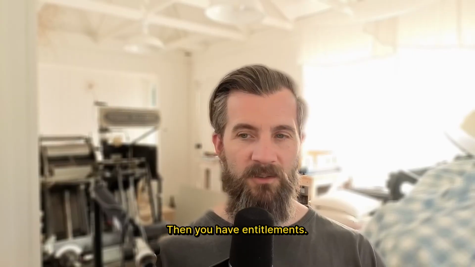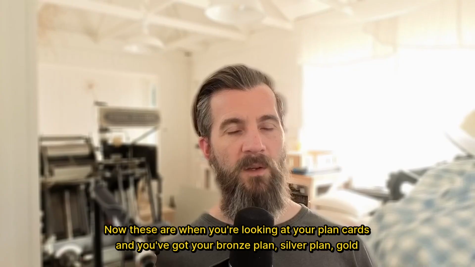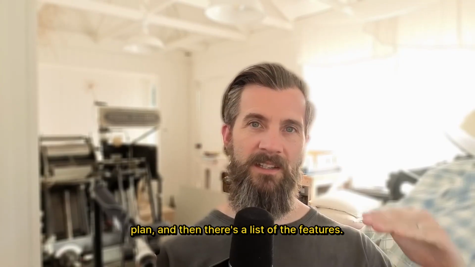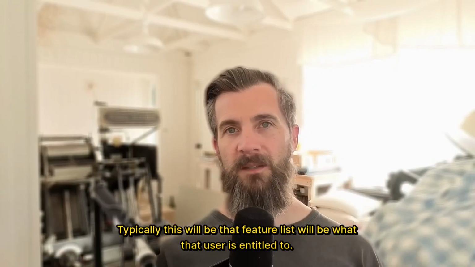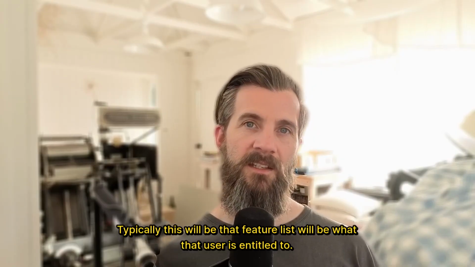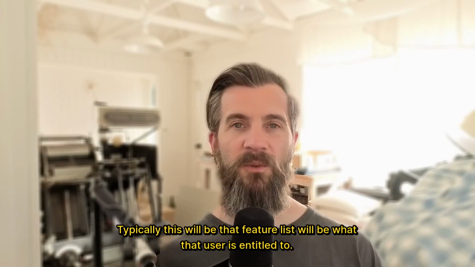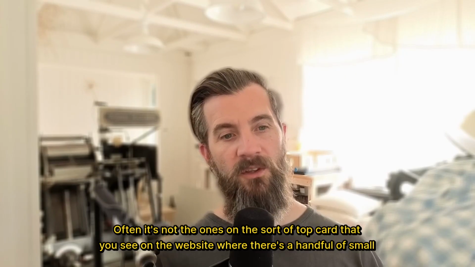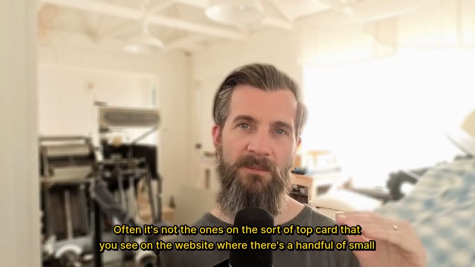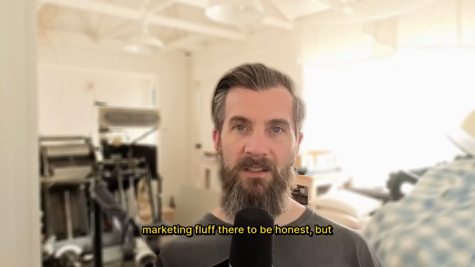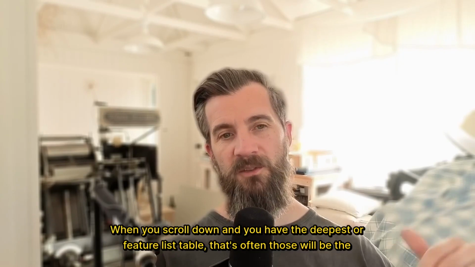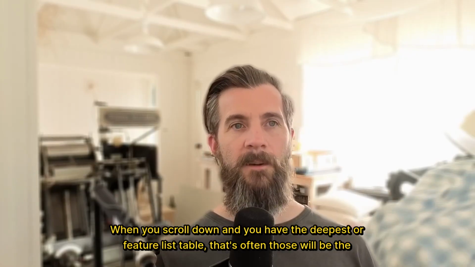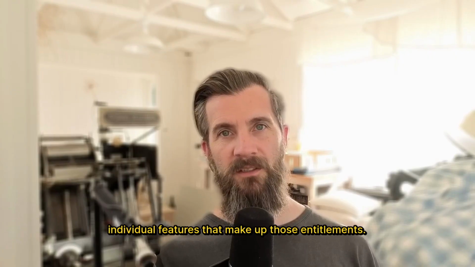Then you have entitlements. Now, these are when you're looking at your plan cards and you've got your bronze plan, silver plan, gold plan, and then there's a list of the features. Typically, that feature list will be what that user is entitled to. So therefore, we'll refer to these as entitlements. Often it's not the ones on the top card that you see on the website, that's more marketing fluff, to be honest. But when you scroll down and you have the deeper feature list table, those will be the individual features that make up those entitlements.